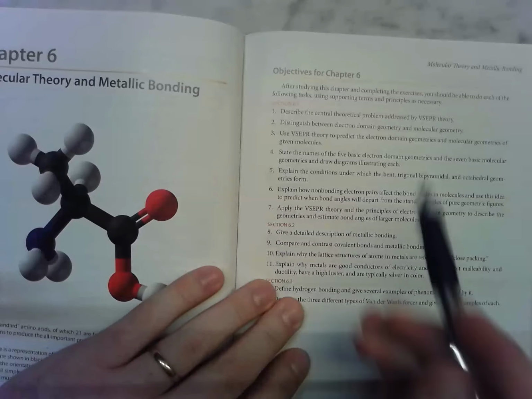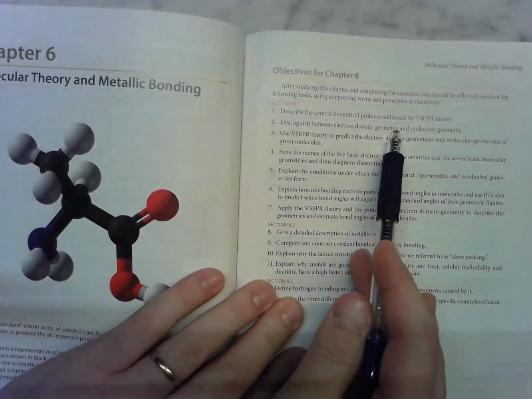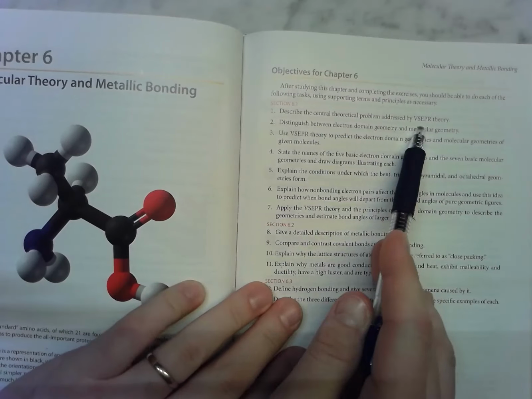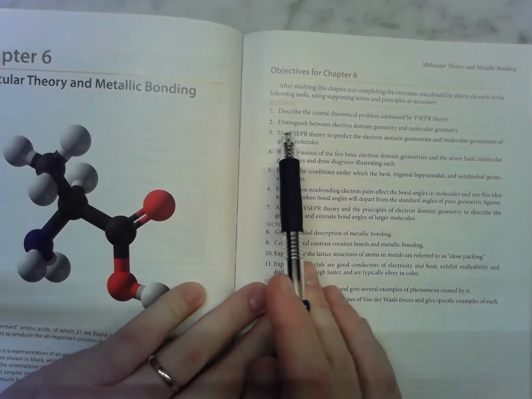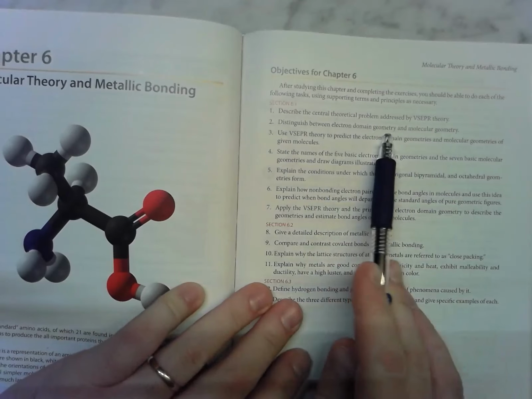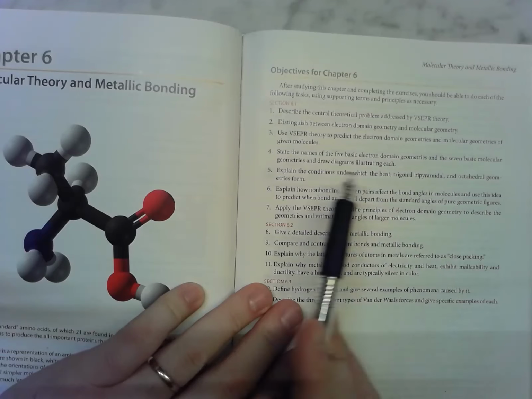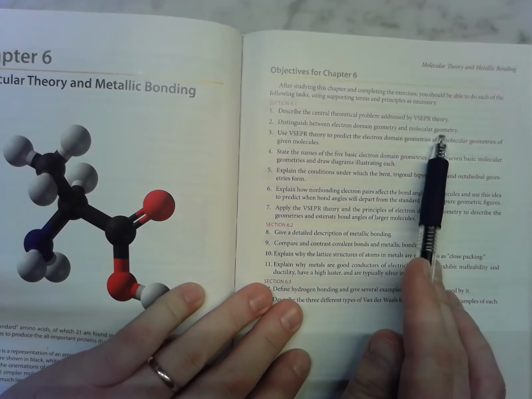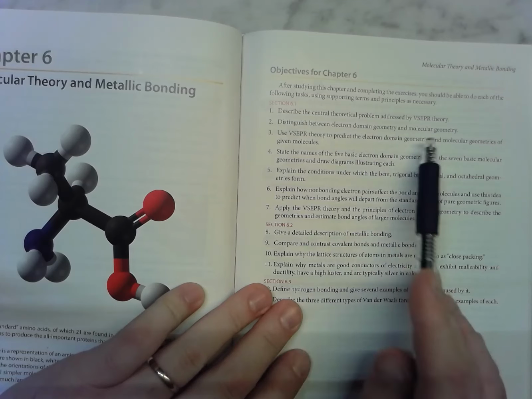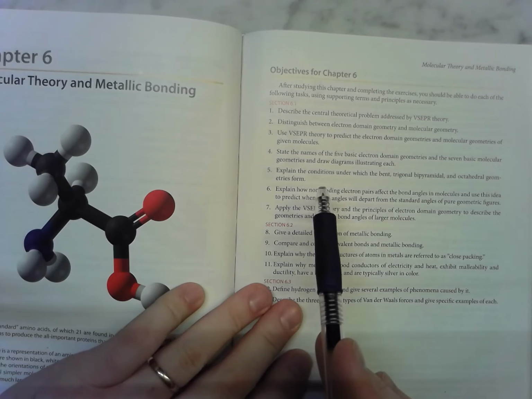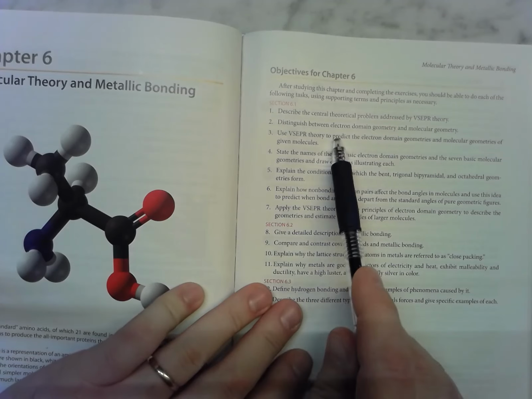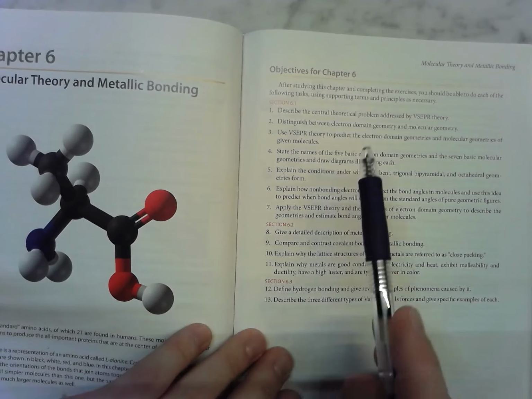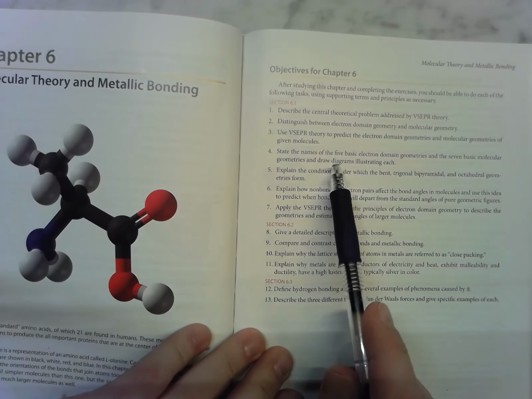chapter. Describe the central theoretical problem addressed by VSEPR theory. Distinguish between domain geometry and molecular geometry. That's that long table there, and we'll kind of go through what you guys are expected to know there. Use the VSEPR theory to predict. We've done a good bit of that in our homework.